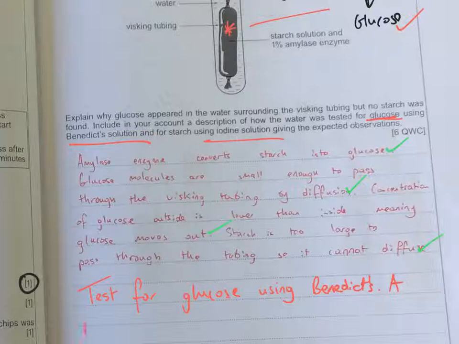A positive result is going to give us a red and orange colour. It goes on a spectrum from yellow to red. Generally, the hotter the colour, if you think red seems a bit hotter than yellow, the more glucose is present.